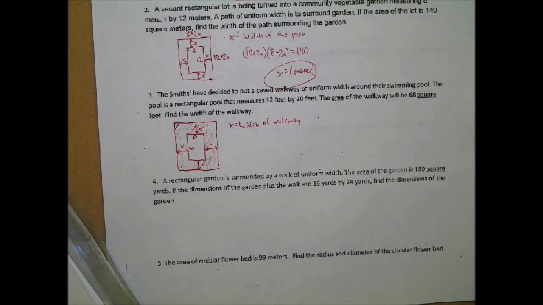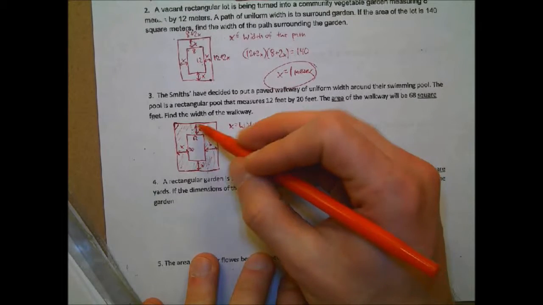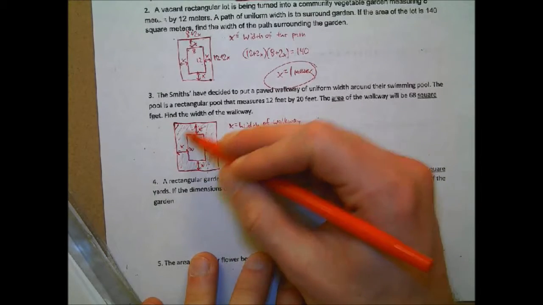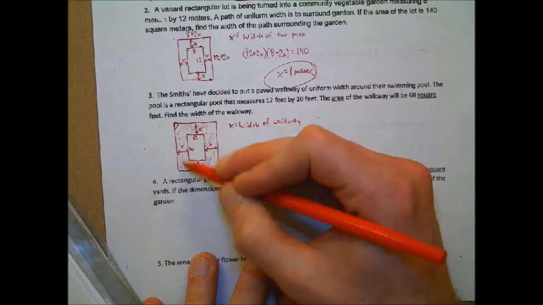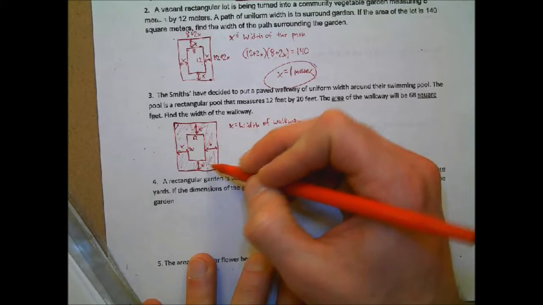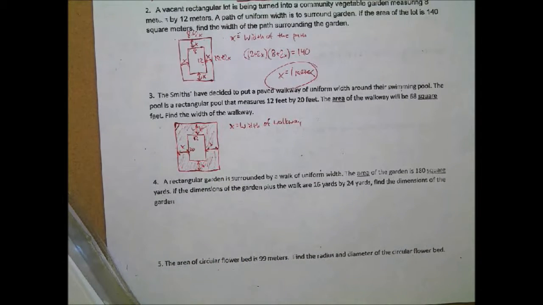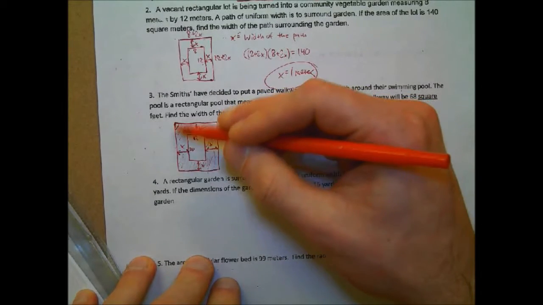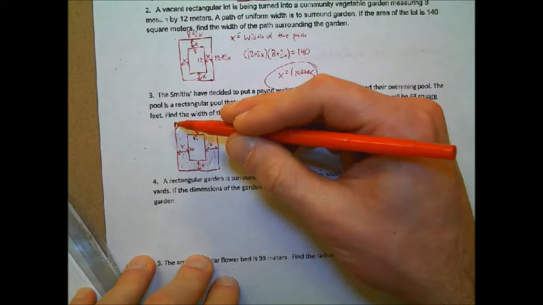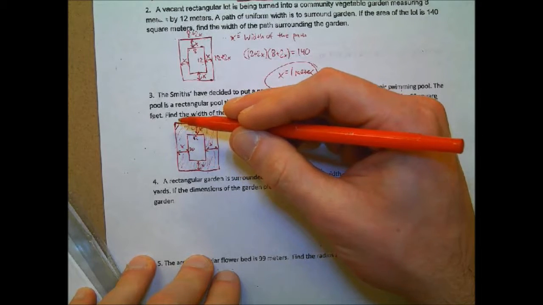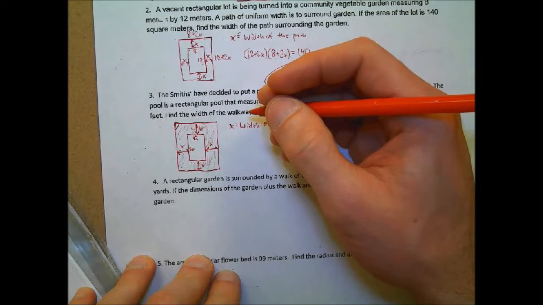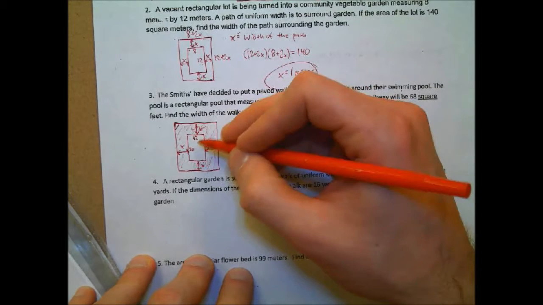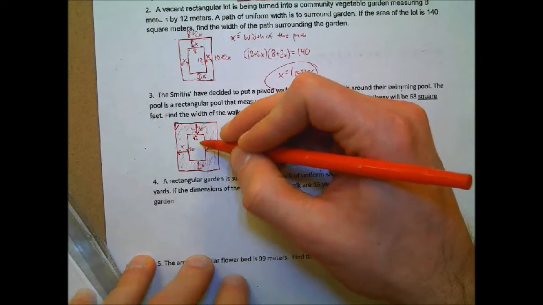What would we do here? What would we do to find the area of this? How could we find the area of that, of this outer ring here? What can we do here to find the area of this outer ring? You'll notice the outer ring is made up of this big rectangle with what taken out? Olivia? Yeah, this is the pool part subtracted out.